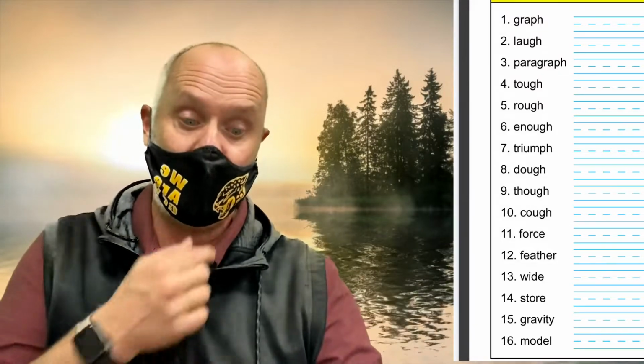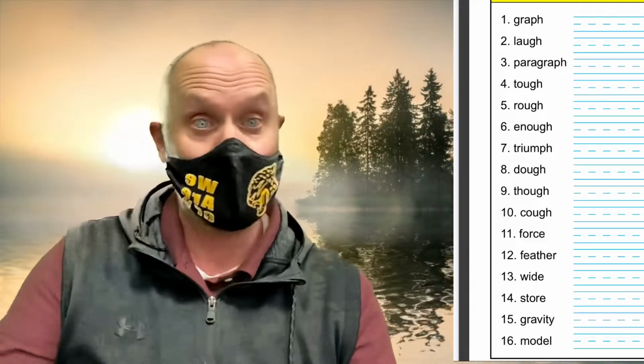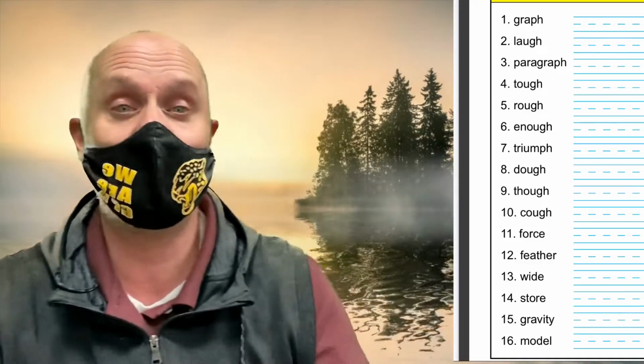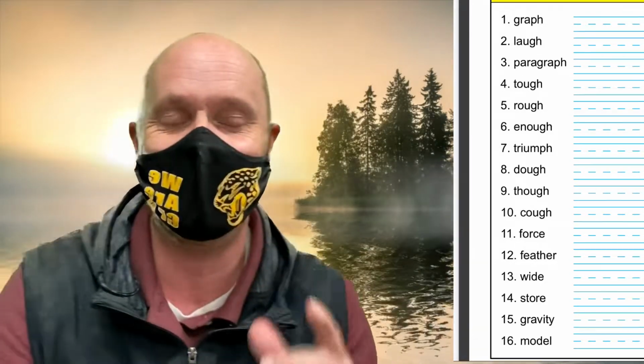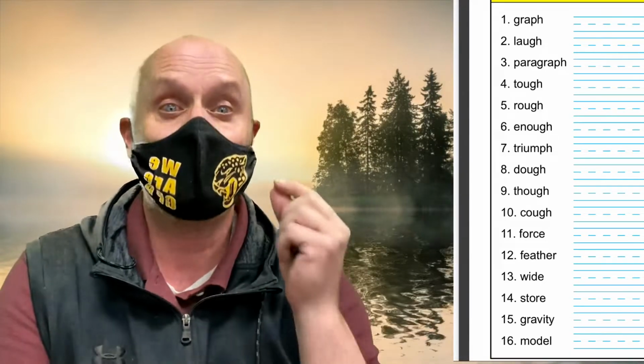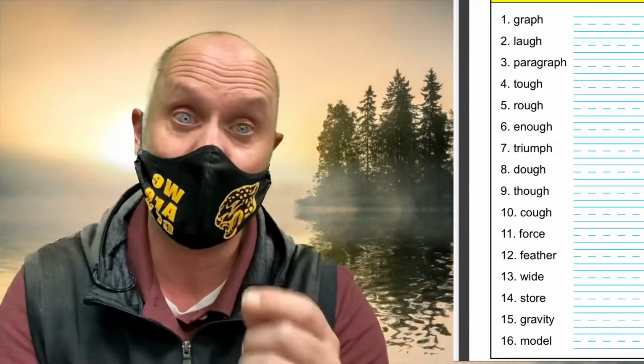Our challenge words are force, feather, wide, store, gravity, and model. This may be the first time in second grade history that our challenge words are easier than our spelling words. Ladies and gentlemen, if you click on the description below, you'll find today's activity. This packet doesn't have to be done until Friday. Take your time with it. Practice these words, study these words, and on Friday, we'll have our spelling test.